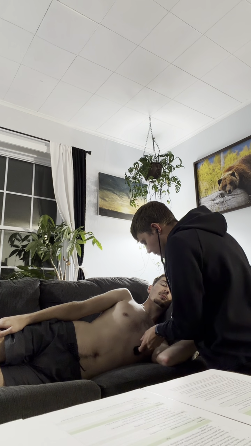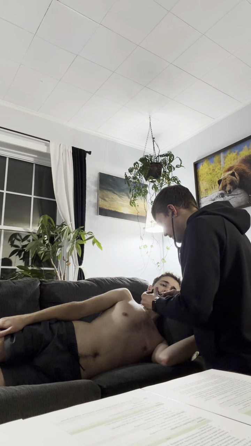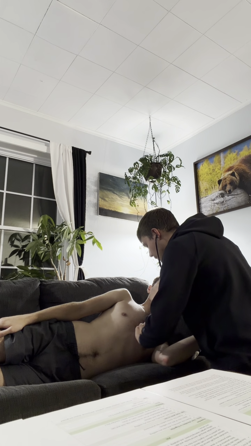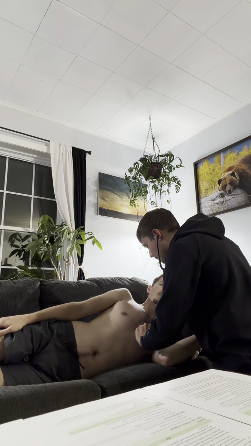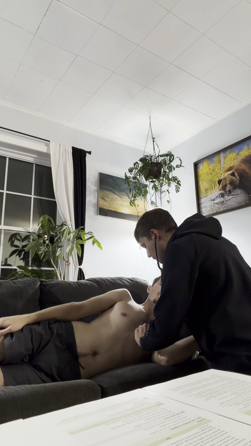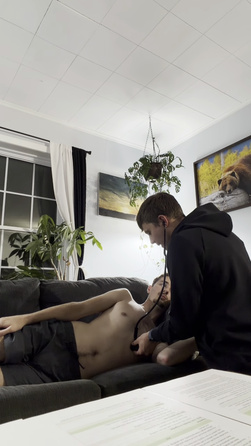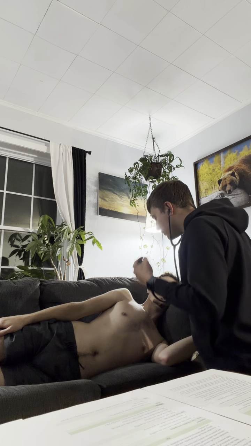All right, no extra sounds yet. Awesome. And with the diaphragm, let's listen to the left sternal border and the apex. I don't hear any S3 or S4, no murmurs, no clicks.